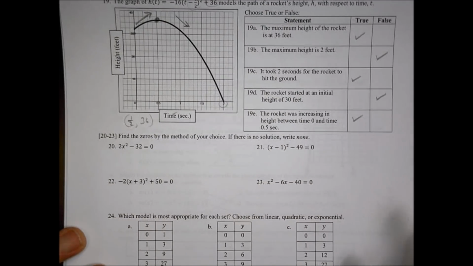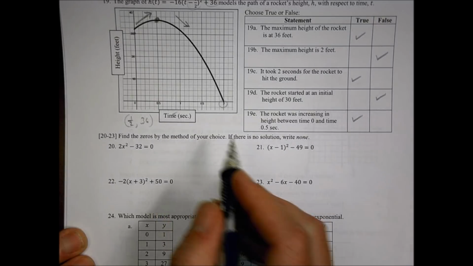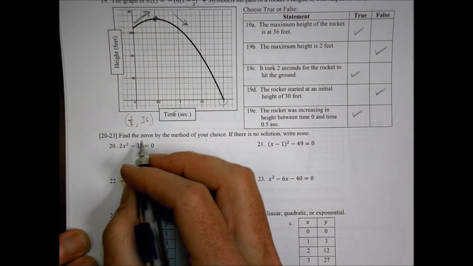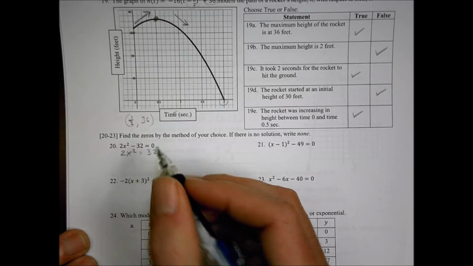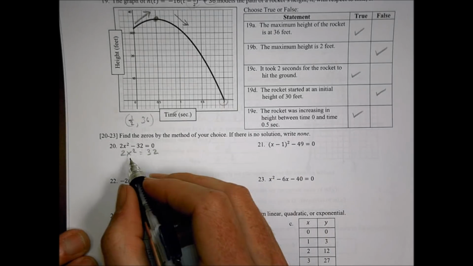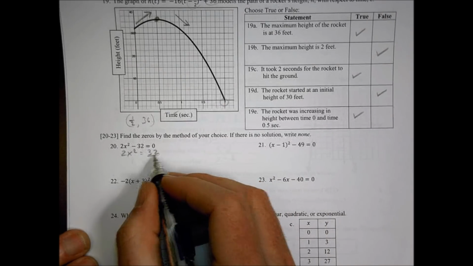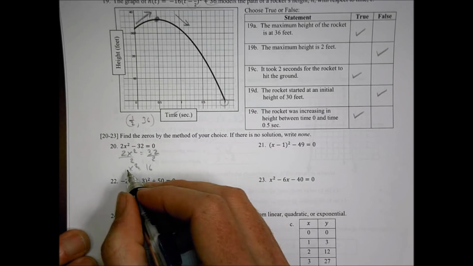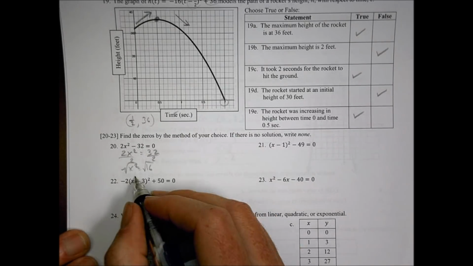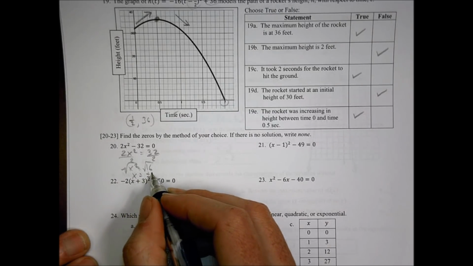Find the zeros by the method of your choice. If there's no solution, write none. All right, so here we go. For this one, we could do 2x squared equals 32. We could do that there. And then we could say that we divide both sides by 2, and x squared equals 16. And I can take the square root of both sides, so that x equals plus or minus 4.